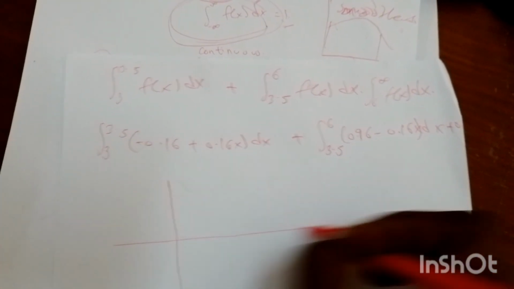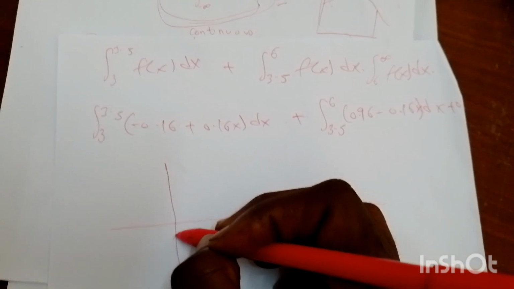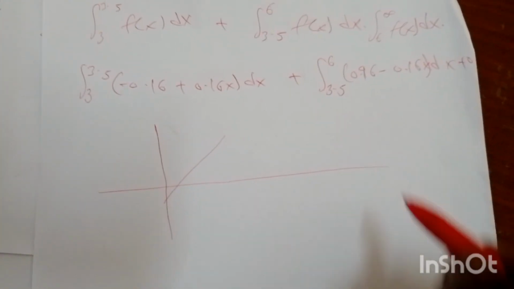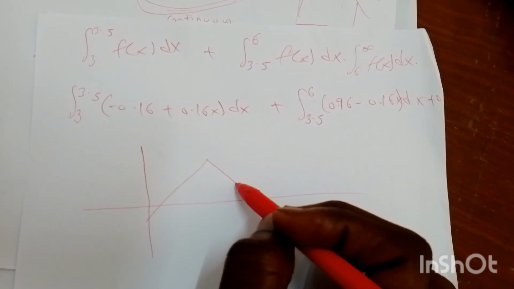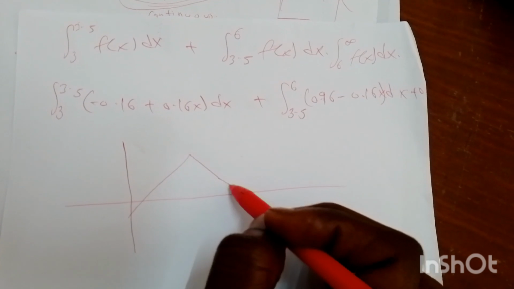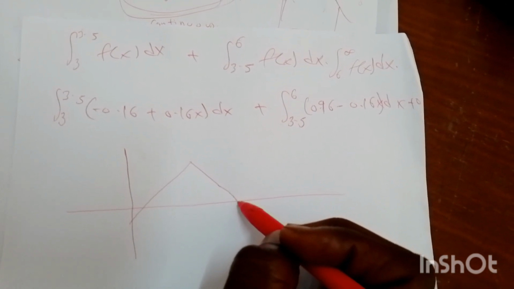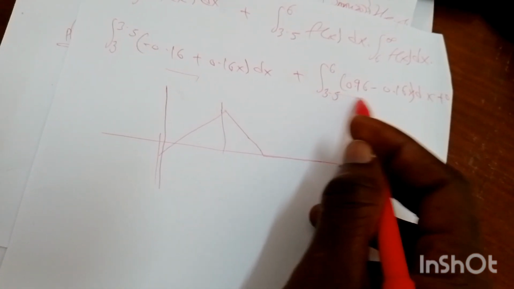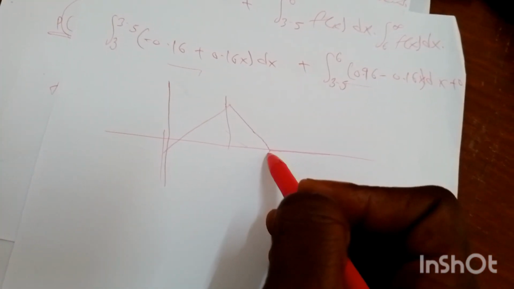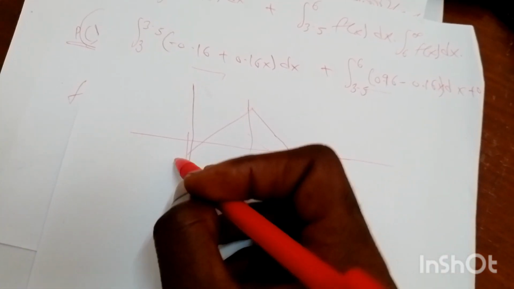Now, even if you try to visualize this graph, you find that it will look something like this, and then it will come down by the same amount, something like this, and then from here onwards it just becomes 0. So in piecewise form you can describe this with the positive gradient side and then this with the negative gradient side. When it gets to 6, it starts zeroing all around.